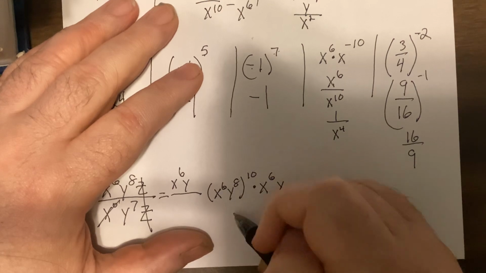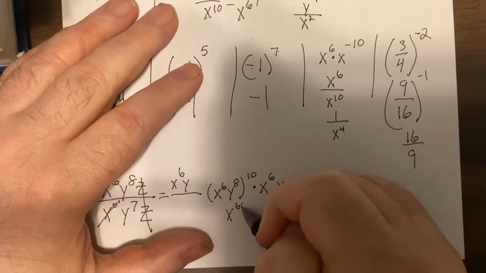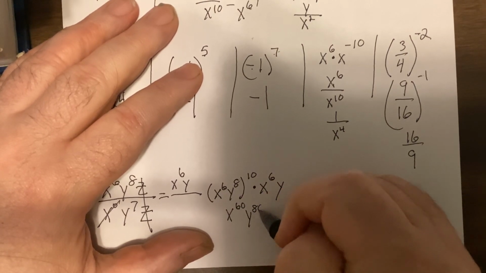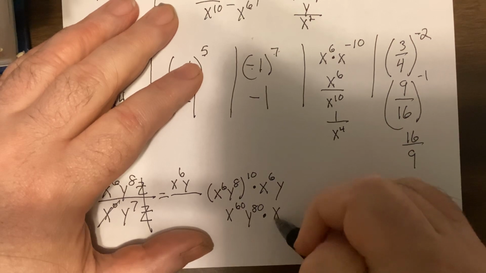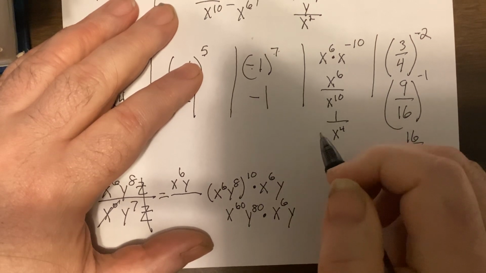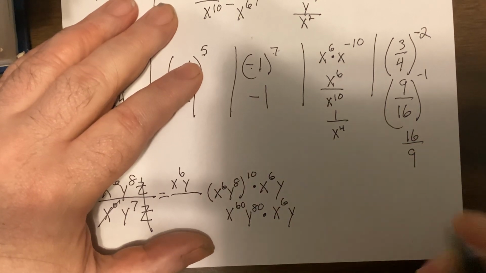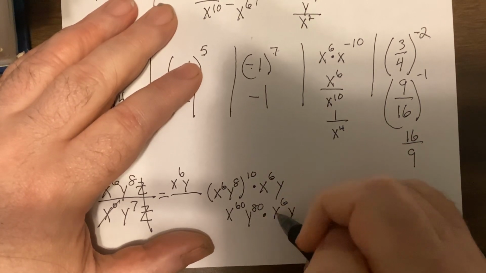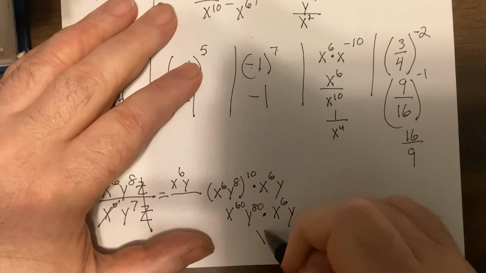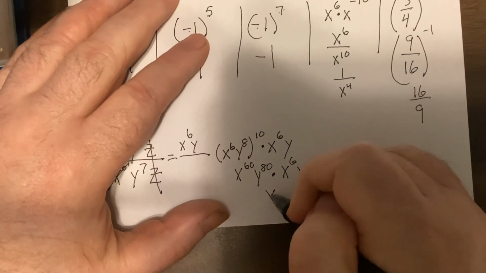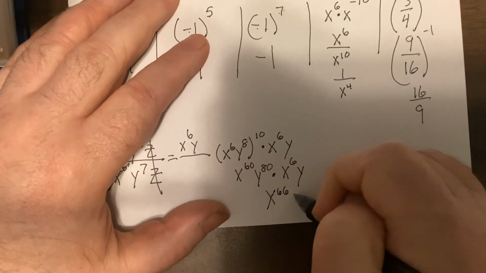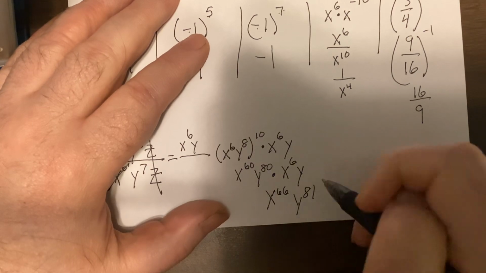Here you have a product to a power, so you raise both to that power. Oops, sorry. And then when you multiply two things same base, you add. So it's x to the 66, y to the 81.